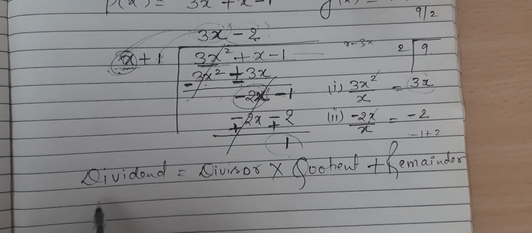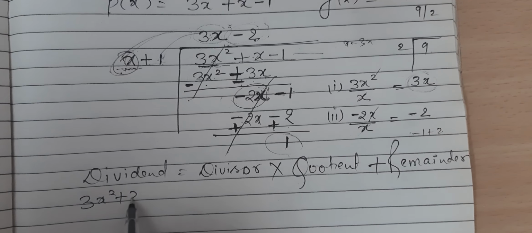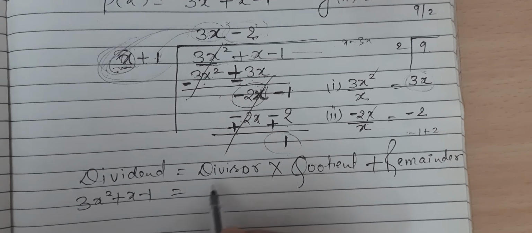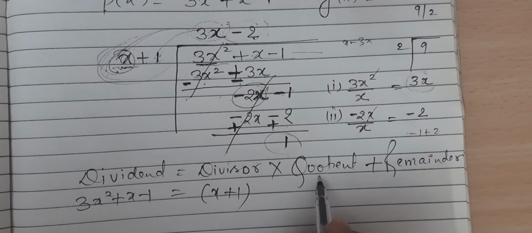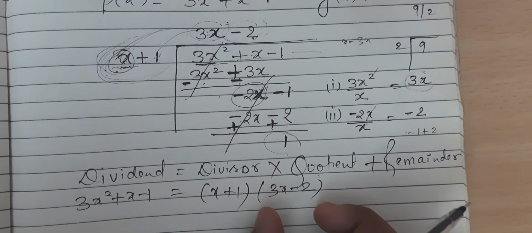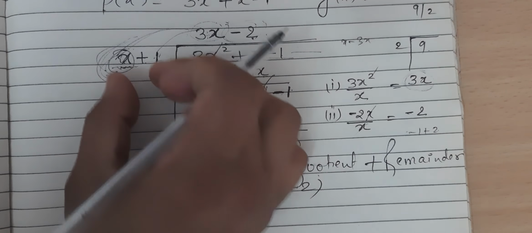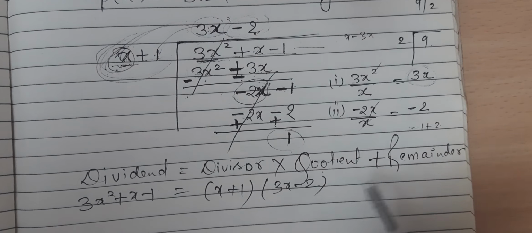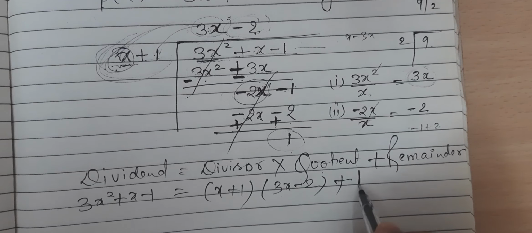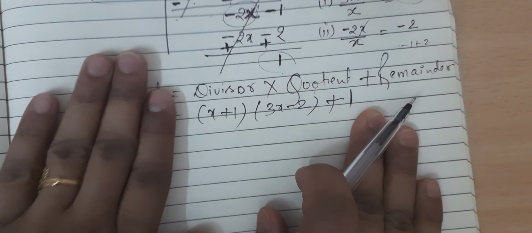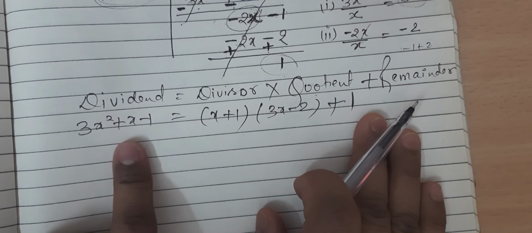Here the dividend is 3x square plus x minus 1. The divisor is this x plus 1. The quotient is 3x minus 2. It's one term, that is why we are writing it in a bracket. And plus remainder, remainder is 1. So again, if you simplify this right hand side, you will definitely get this one.